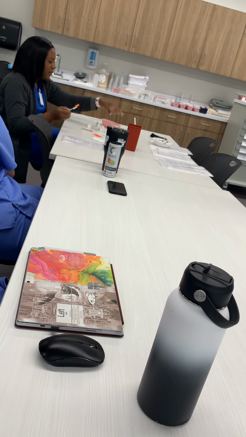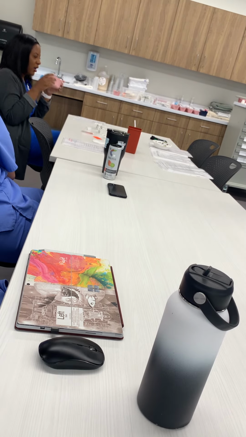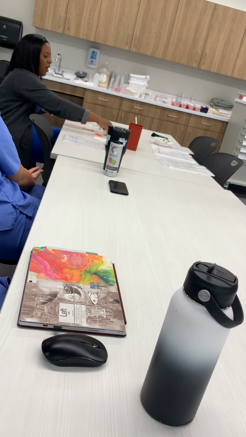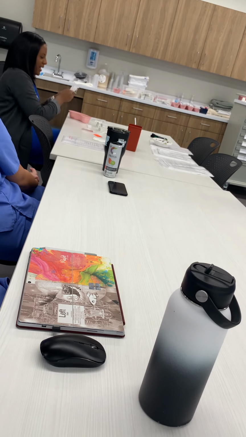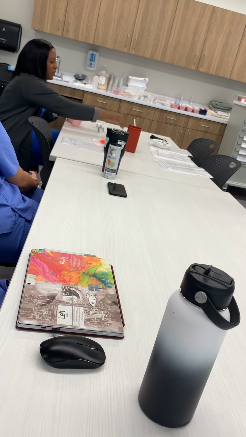So let's say I already drew this one up. Boom, boom, boom, bam. They all have their labels on. Okay? Good to go. We'll have a little trash can right here for you so you can throw all of your old items away. Throw everything away. These are my old labels.